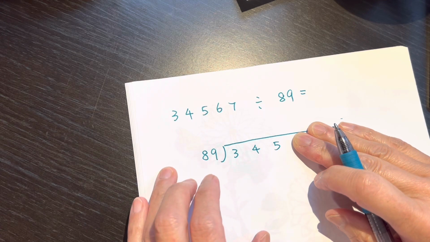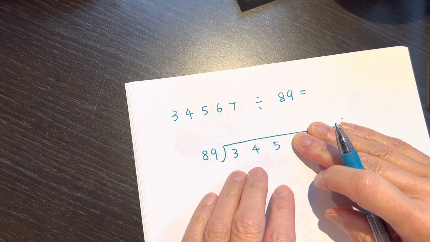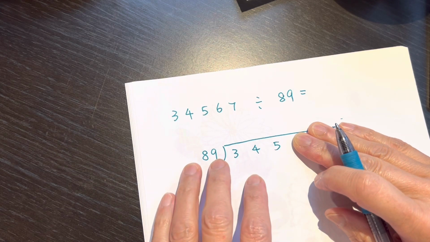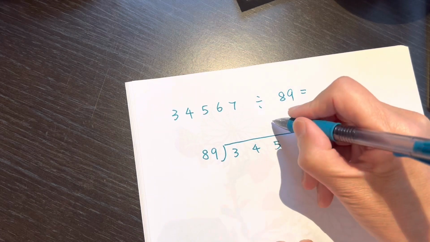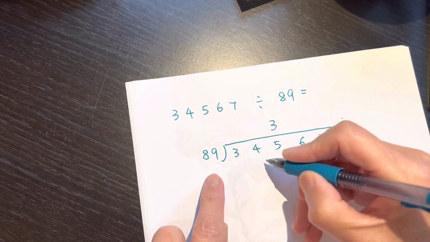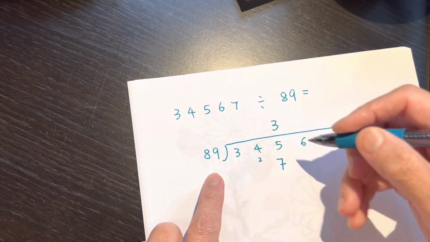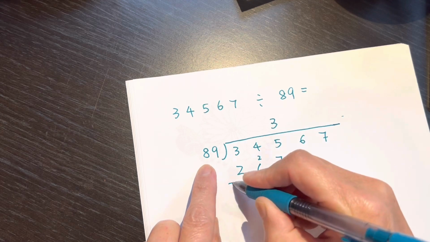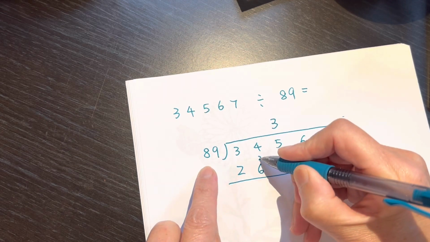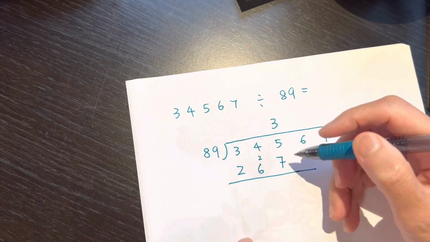So 90, 40, let me try. 2, 3, 4. 4 is too much. 3. 3 times 9 is 27, 3 times 8 is 24, 24 plus 2 is 26. Okay, this disappears, okay? You do not count, only this number.